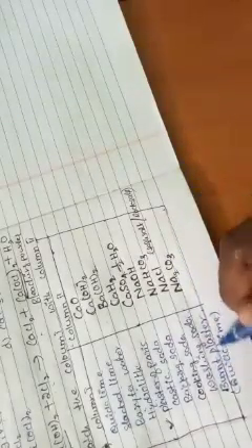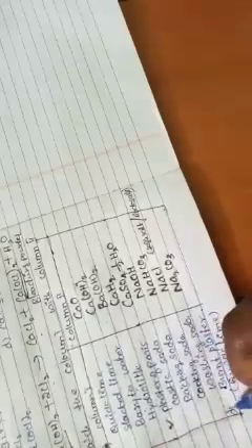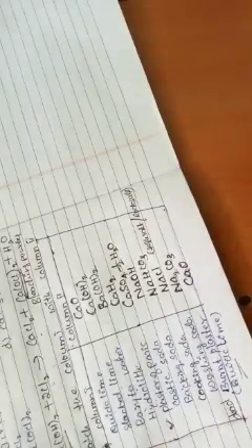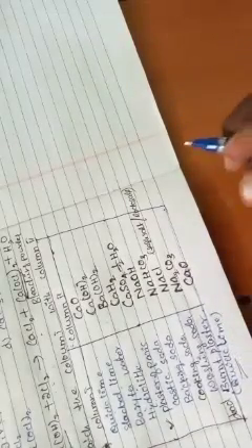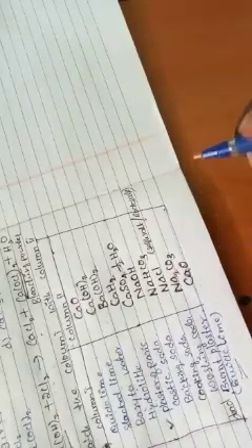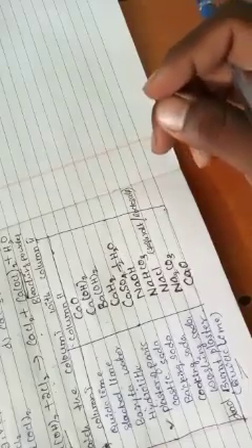Then burnt plaster, or dead burnt plaster, or quick lime, which I already told you is calcium oxide. Calcium oxide is called quick lime or dead burnt plaster, or burnt plaster. The next one, match column 1 with column 2.